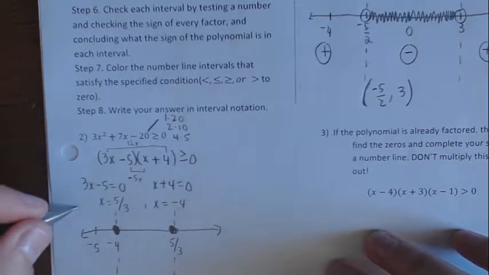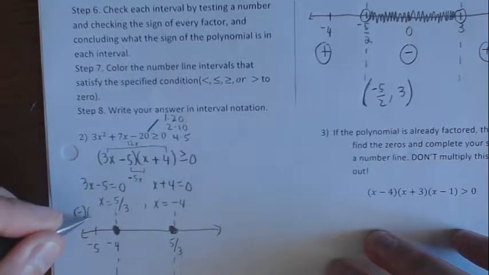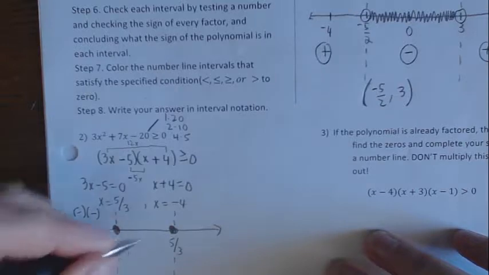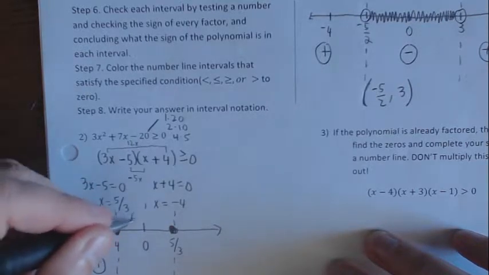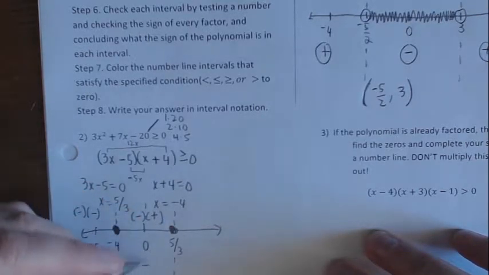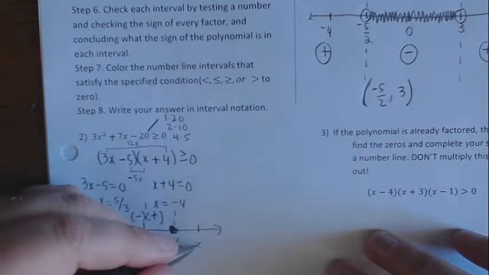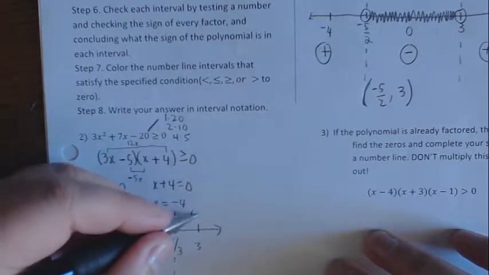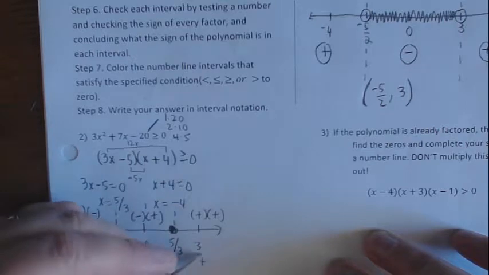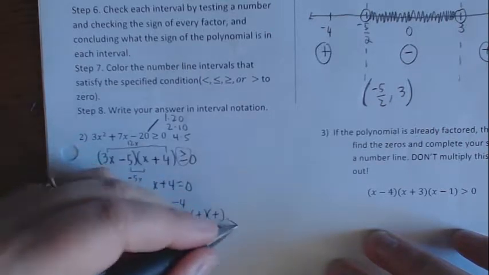So if I try negative 5 and put it in my first binomial, I get a negative. In my second binomial, I get a negative, and so I get a positive. Second region will be a negative, and the third region is going to be a positive. And you can see the signs alternate.